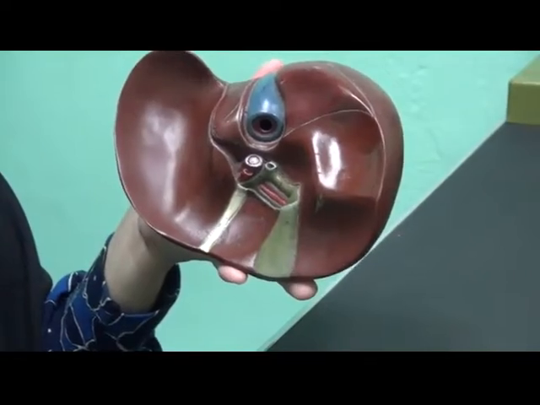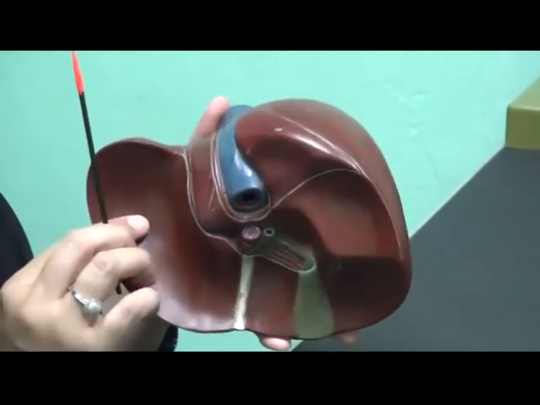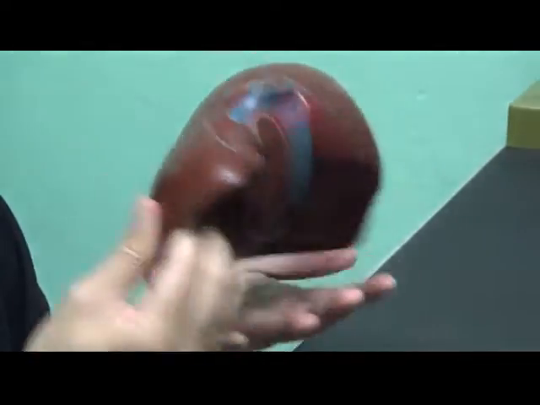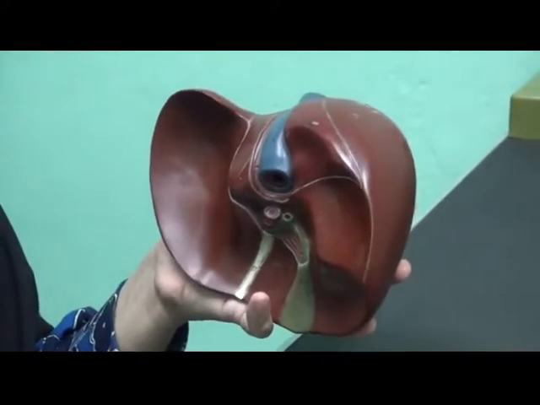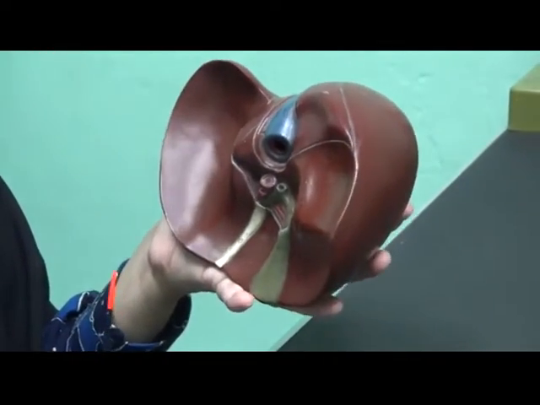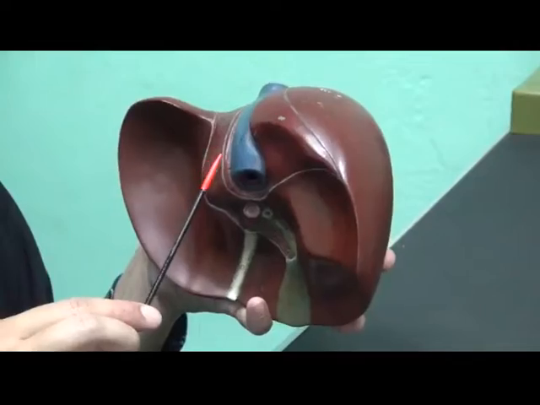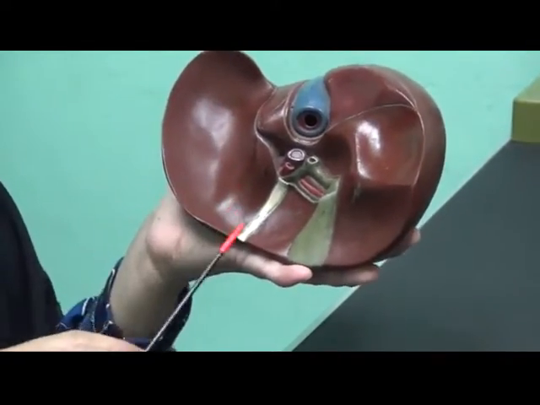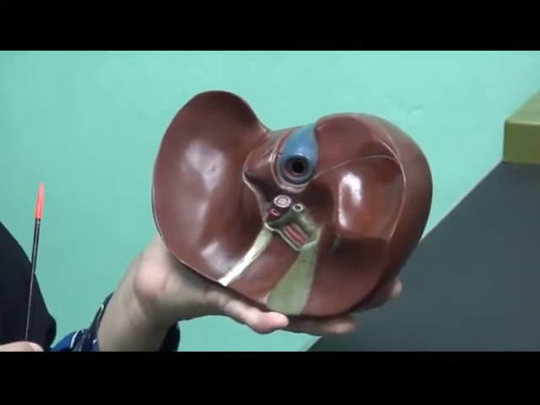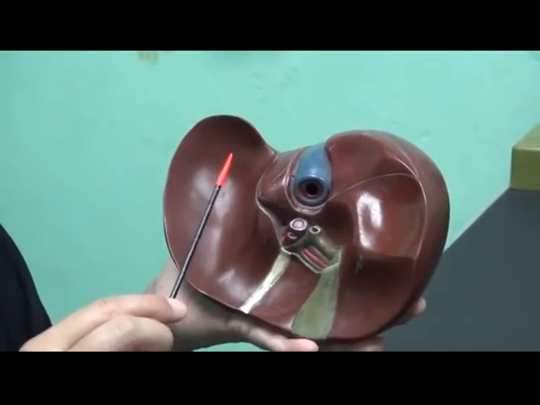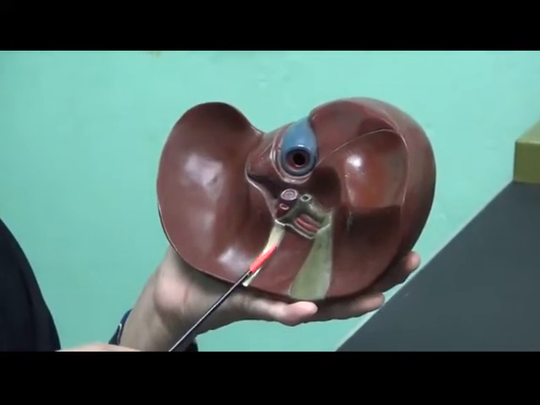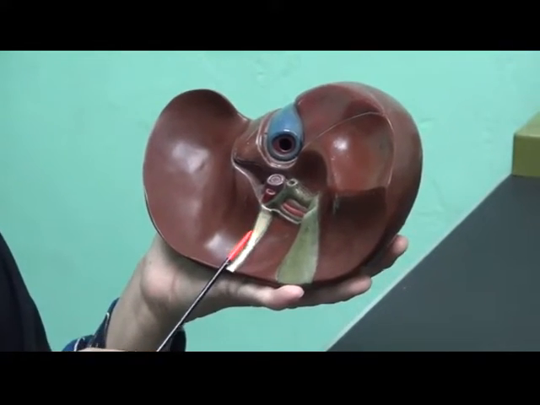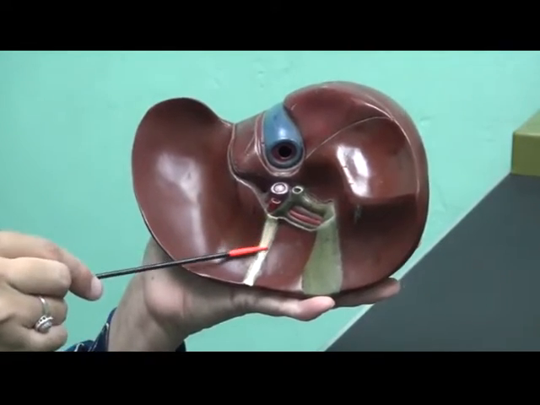Let's talk about the ligaments. Before the ligaments, I think I'll explain about the fissures first. As you can see here, there is supposed to be a fissure here, although it looks like a cord-like structure.